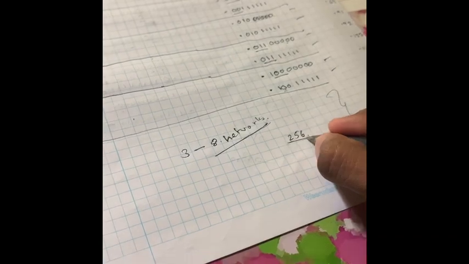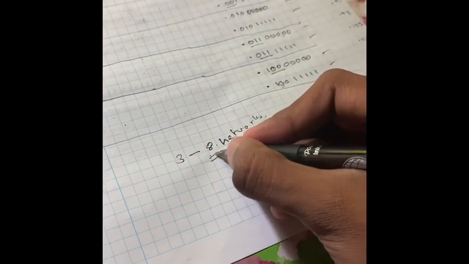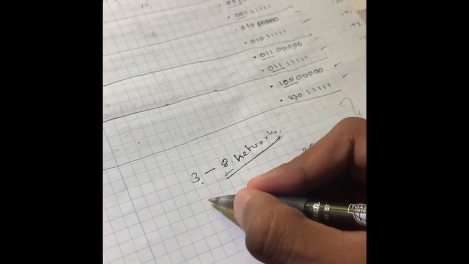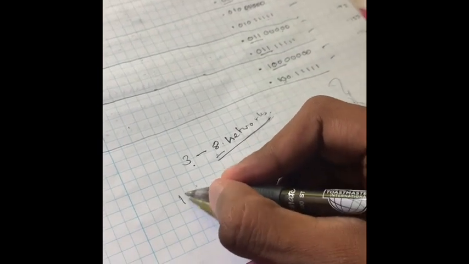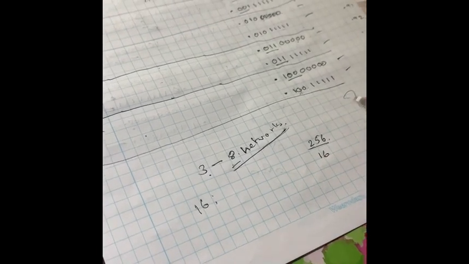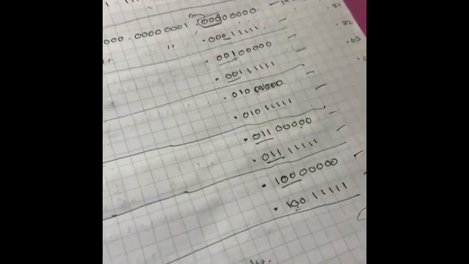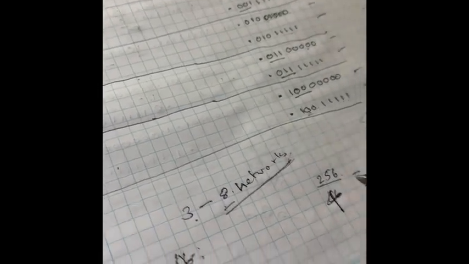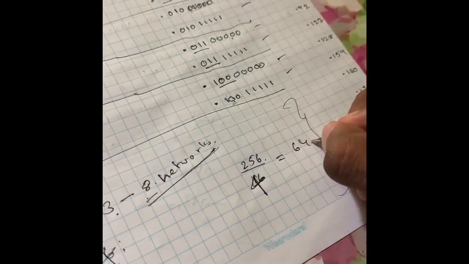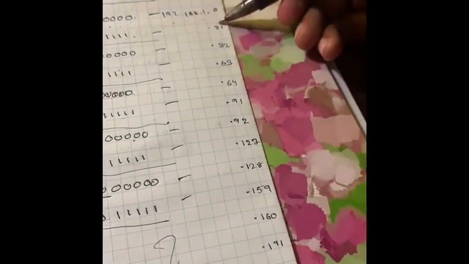So you divide it by this number if you need 8. If you need 16 networks, you divide it by 16. If you need 4 networks, you divide it by 4. So then once you divide it, you can get a 64. You can use this number and you can get this answer clearly.